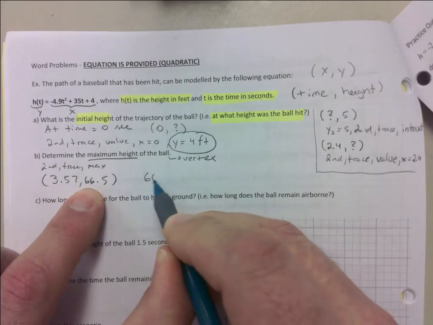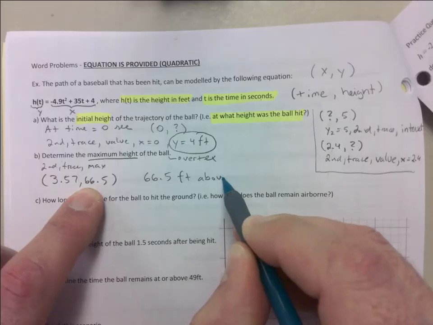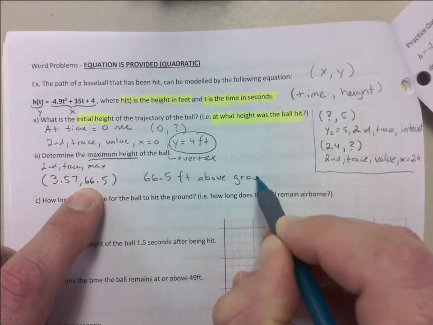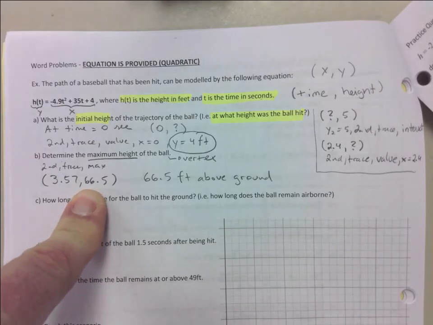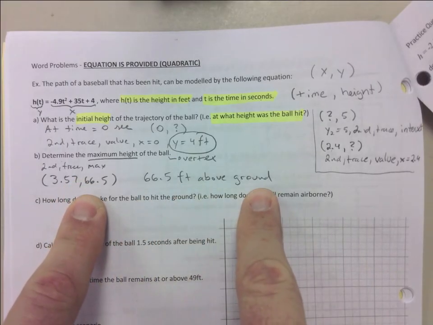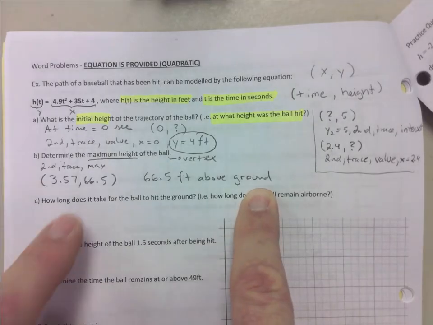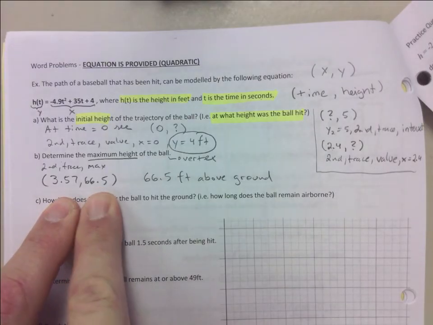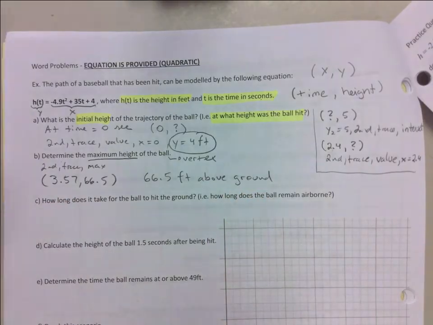So 66.5 feet above ground. If this had been a negative number, guys, let's say it's a scenario, then we would say below ground, right? If a bird goes underwater or something happens to go underground, if this had been negative, then obviously this would be below the surface, okay? Keep going.